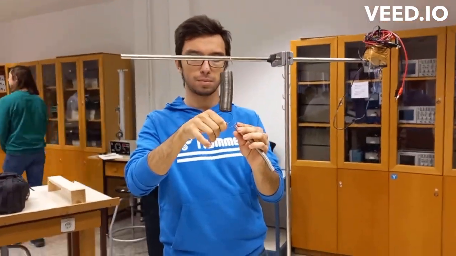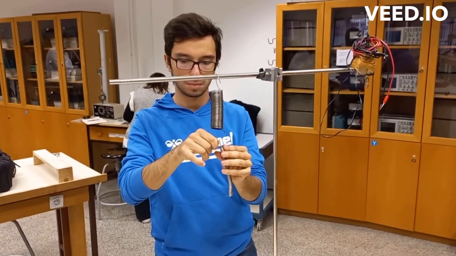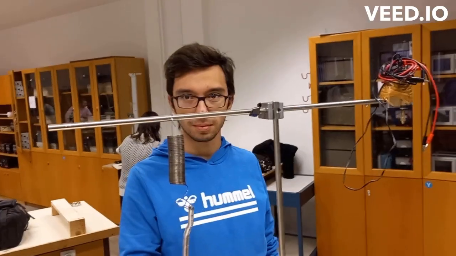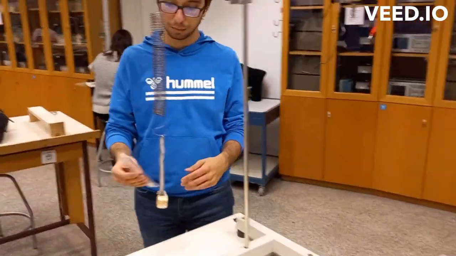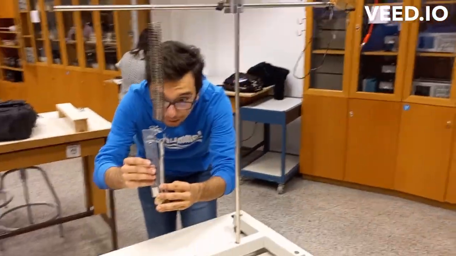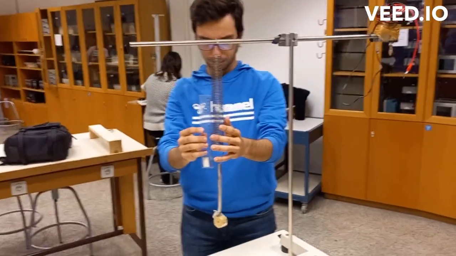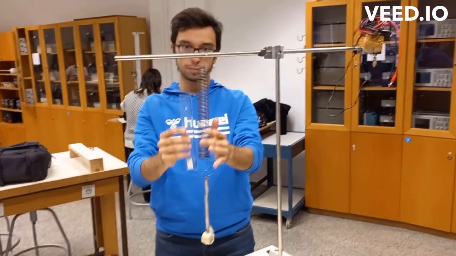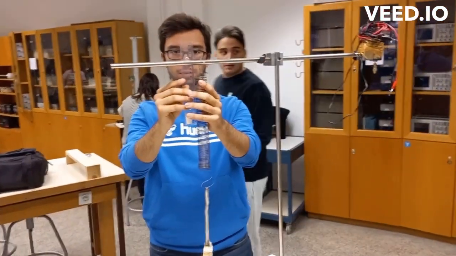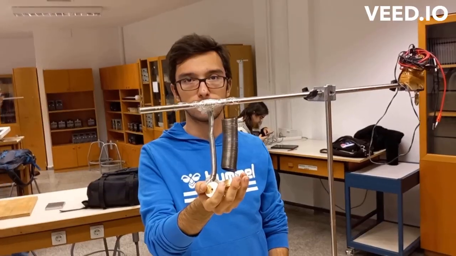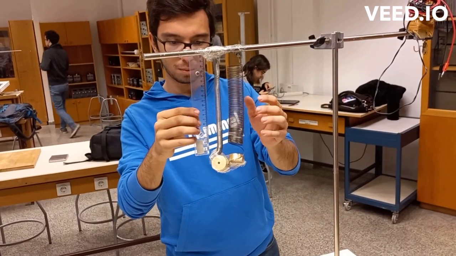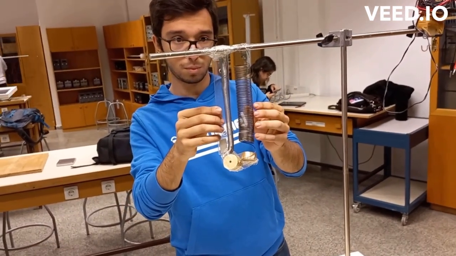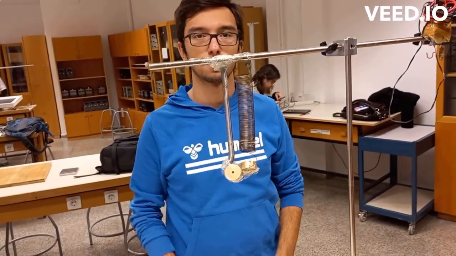Then I connected the springs as a serial connection and then measured its stretching amount in order to again calculate the spring constant of the system, the equivalent spring constant. And finally, I connected them as a parallel and then measured the stretching and calculated the spring constant.